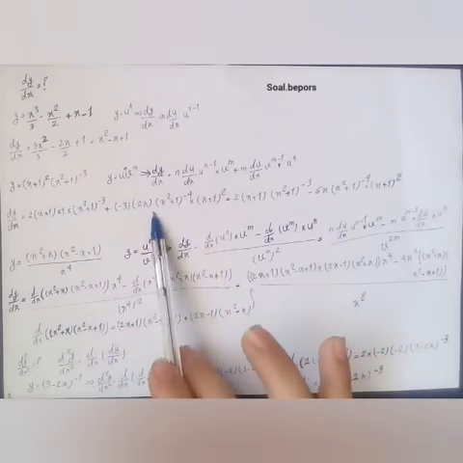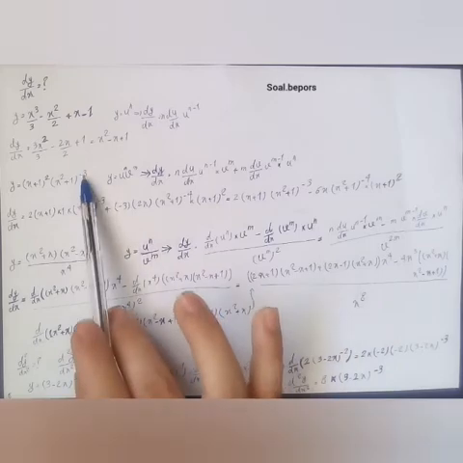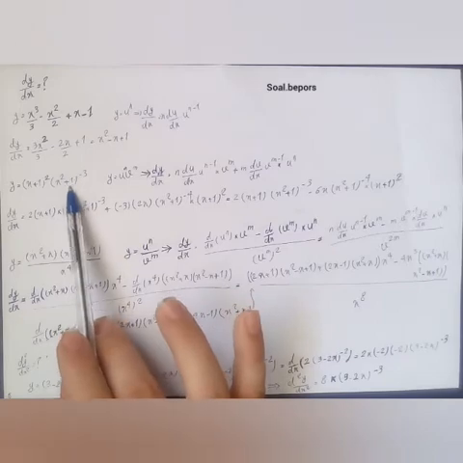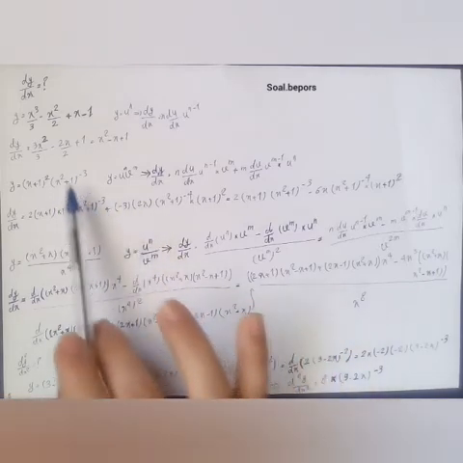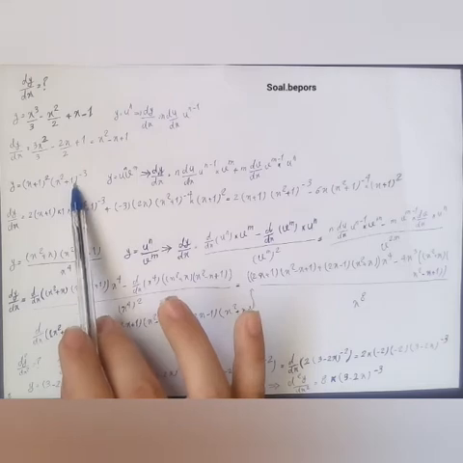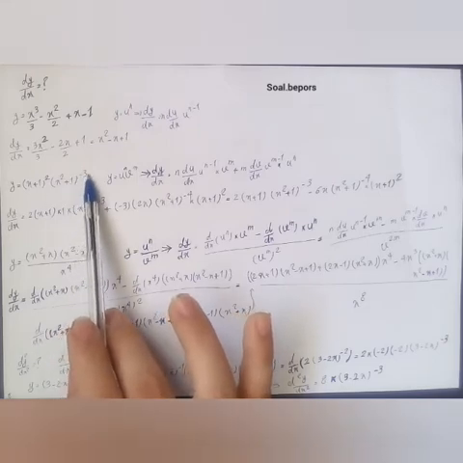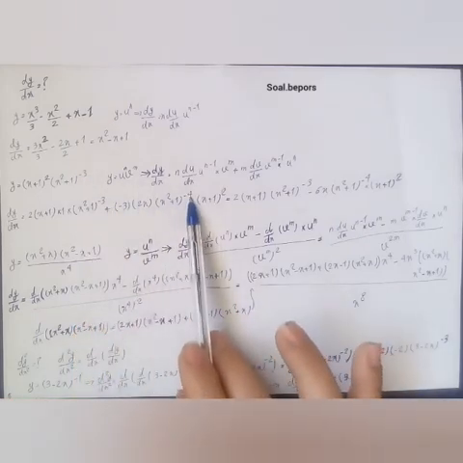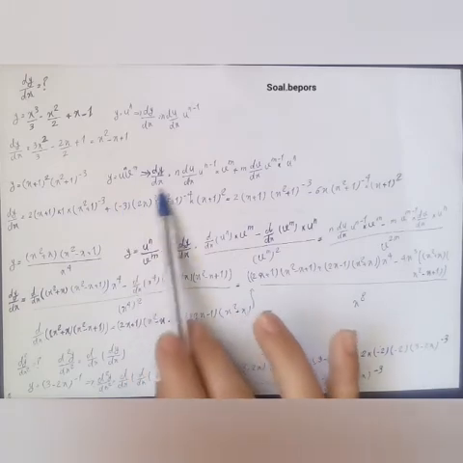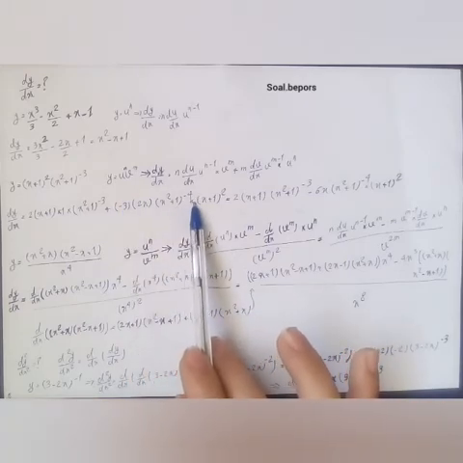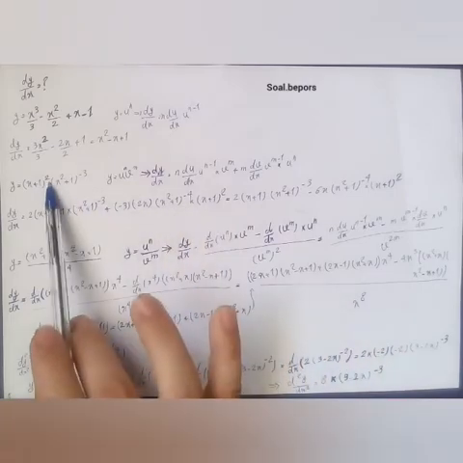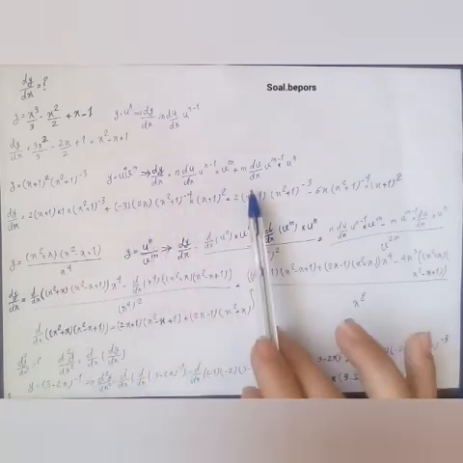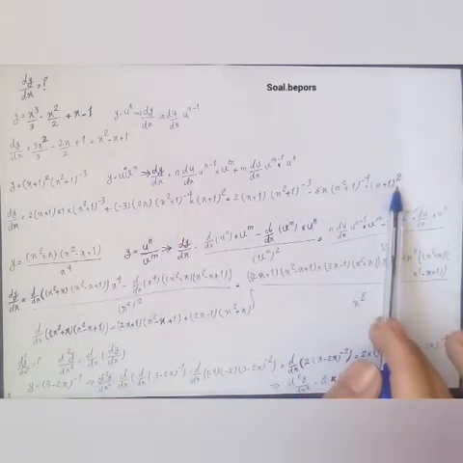So dy/dx of function 2 is the power multiplied by dy/dx of the inside function and the function to the power minus 1. Minus 3 minus 1 is minus 4. Then multiplied by function 1. So when we simplify it, the result is the same as this.